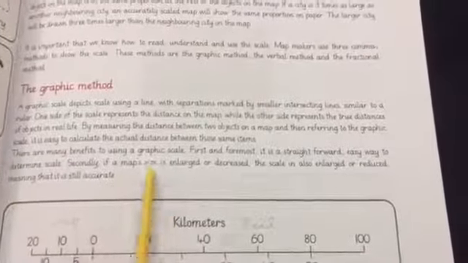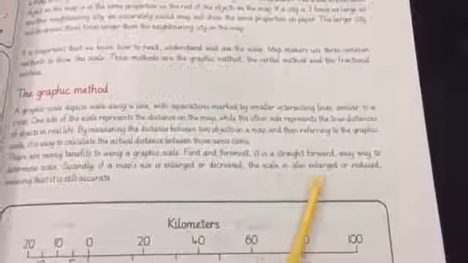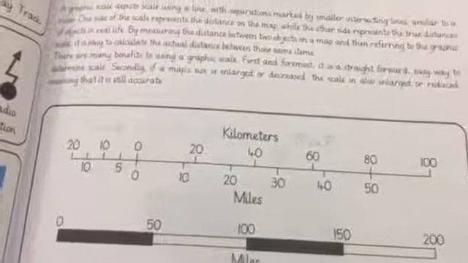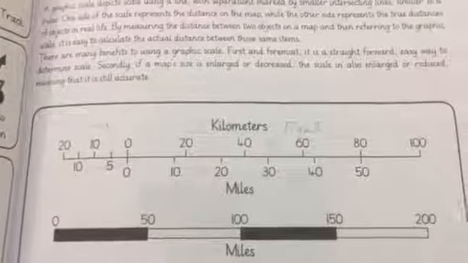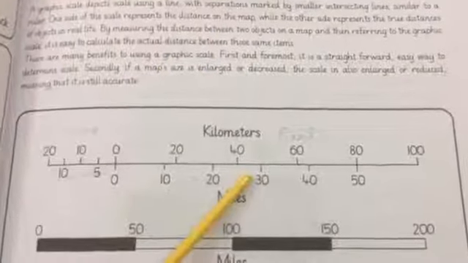Second, if the map size is enlarged or decreased, the scale is also enlarged or reduced, meaning that it is still accurate. Now, if we have a map that is too big, the same scale will be given according to that. If a map is big, the scale will be increased.